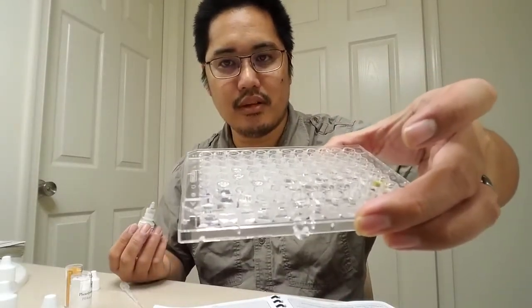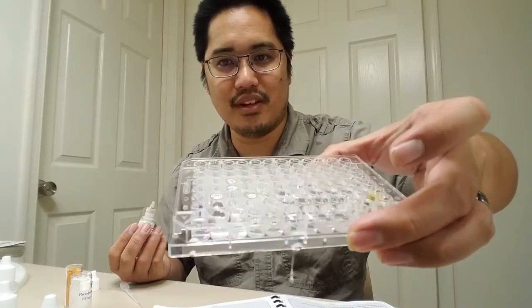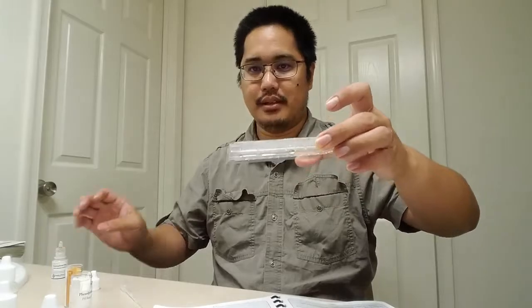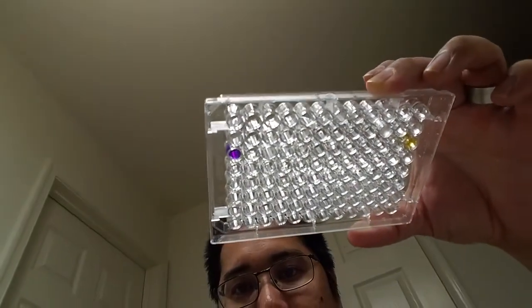Whoa. Don't do what I just did. I spilled out some of the hydrochloric acid. Oops. Let me see. I just put 1 on each end, and you can see there's a difference in color. You see that purple versus the yellow? Anyway, you're probably going to get a nice little rainbow going on.